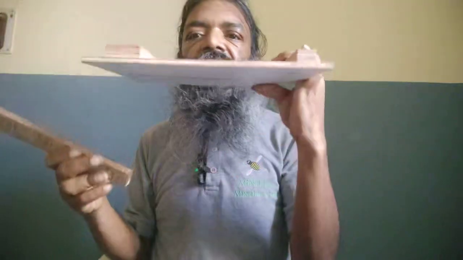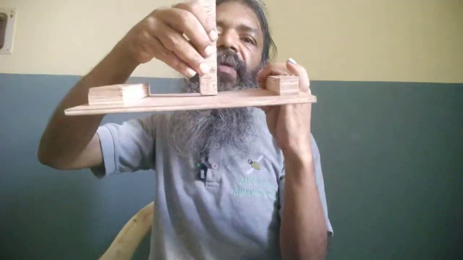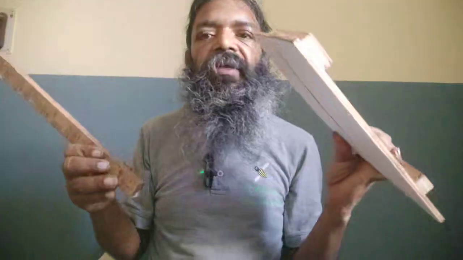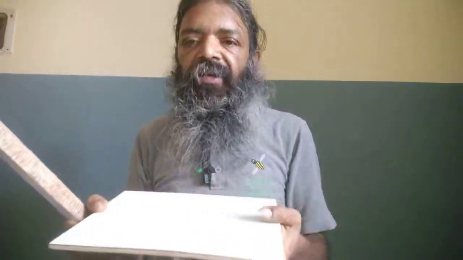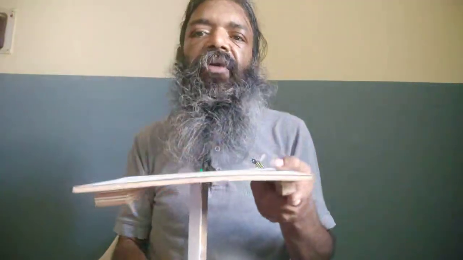If it is a tangential surface, then the gradient vector would be perpendicular to this. So this is what we are seeing.